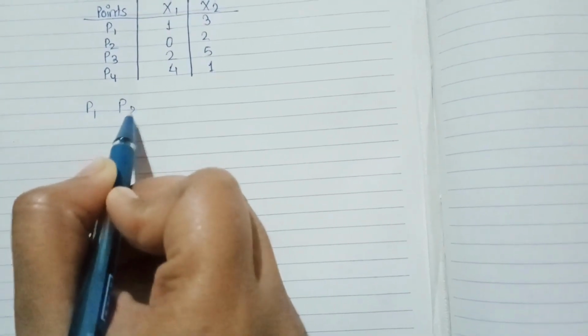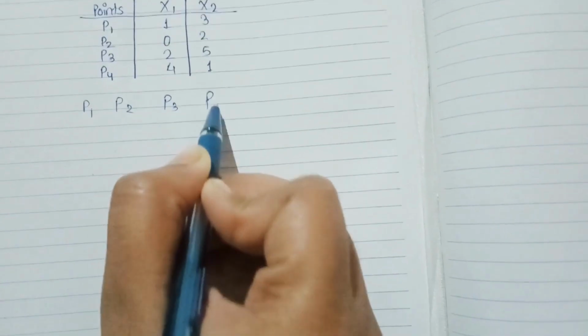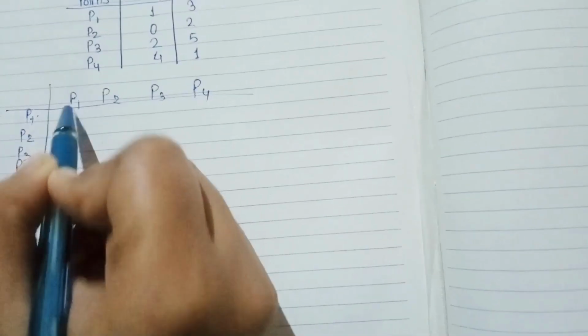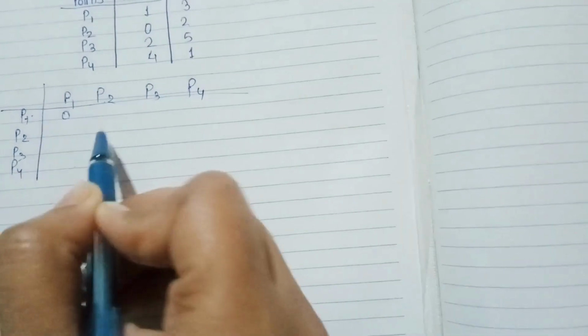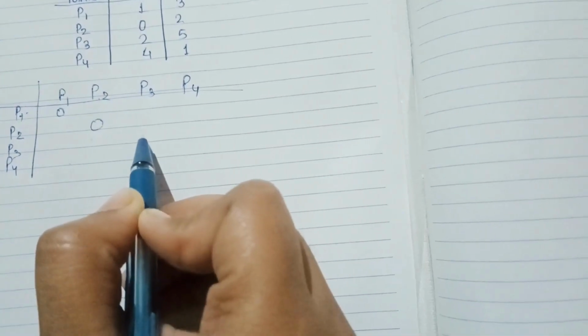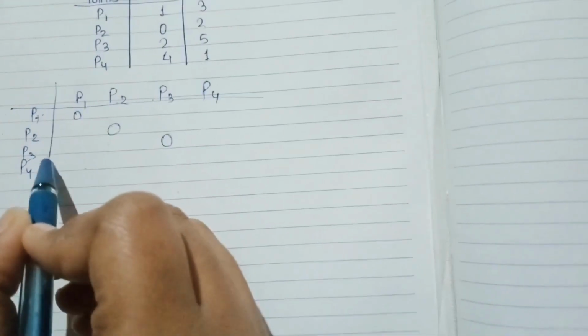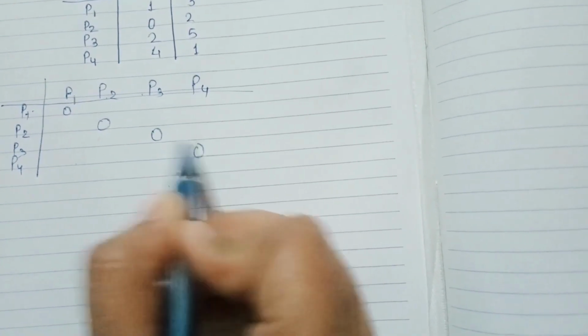P1, P2, P3, P4 along the rows and P1, P2, P3, P4 along the columns. Now just look at the points given: P1 to P1 is 0, P2 to P2 is 0, and P3 to P3 is 0. As we know that P3 to P3 is a single point, it will be 0 only, and P4 to P4 is 0.